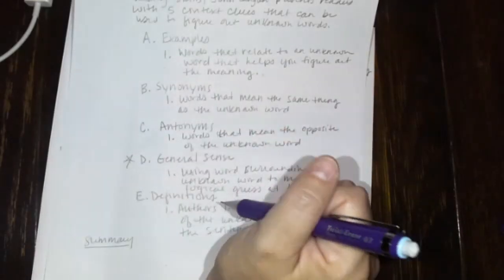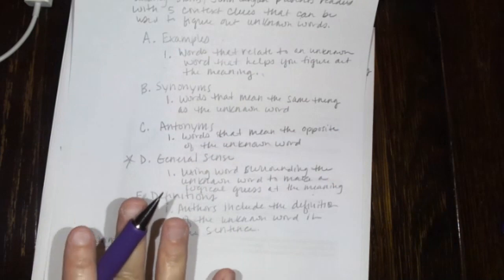If I was only going to include minor details that I needed to include because I didn't understand them, I would only be including the general sense of the sentence, because that is the one that's the most confusing to me. I understand examples, synonyms, antonyms, and what a definition is, okay? The general sense is a little iffy, so I would include that. However, if you did that and you just mentioned the rest, that's fine.